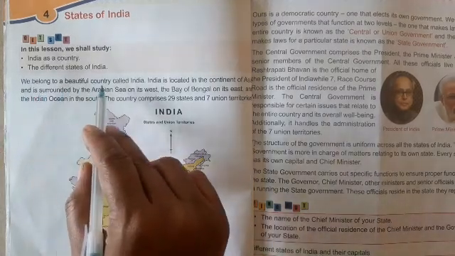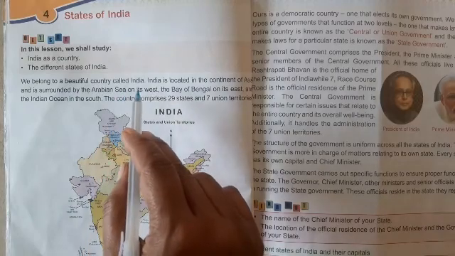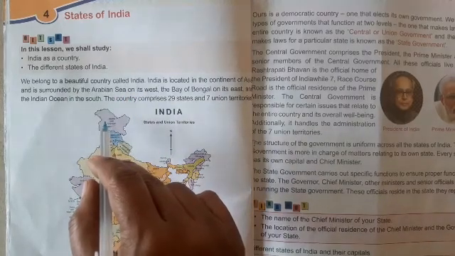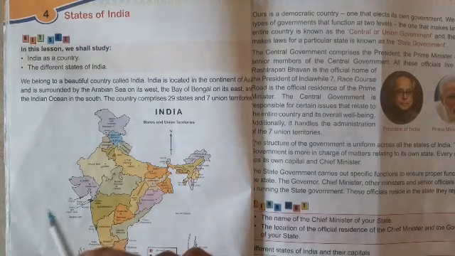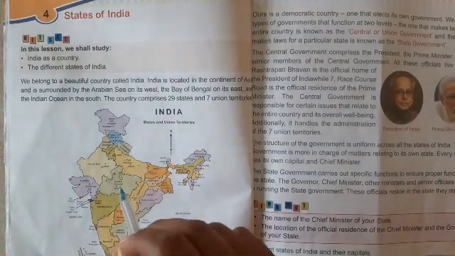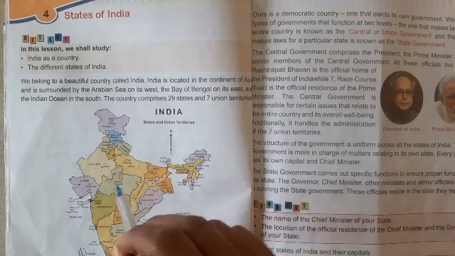We belong to a beautiful country called India.